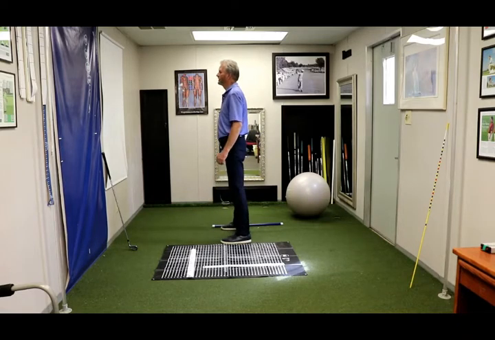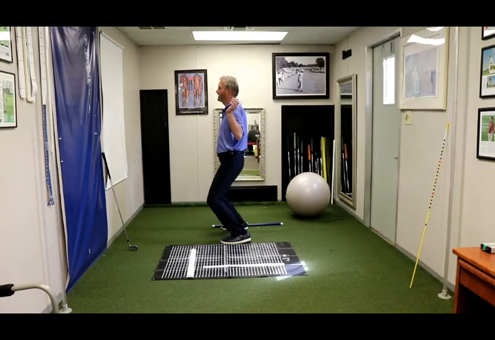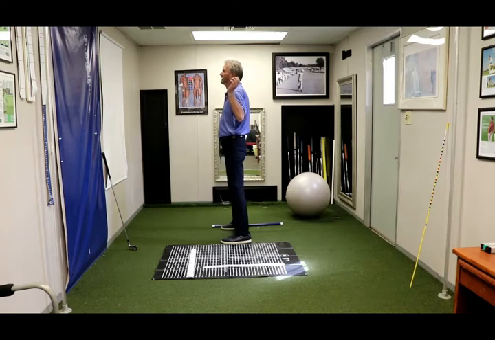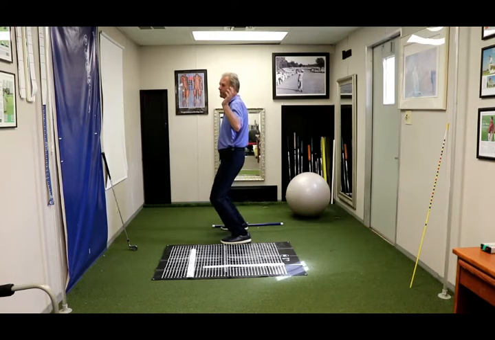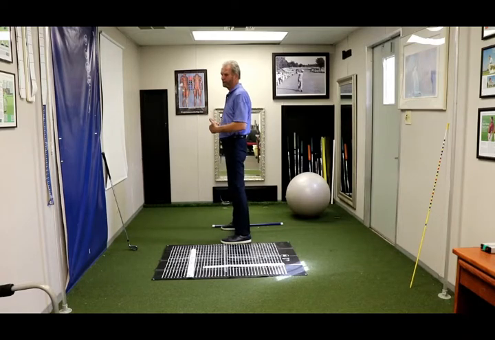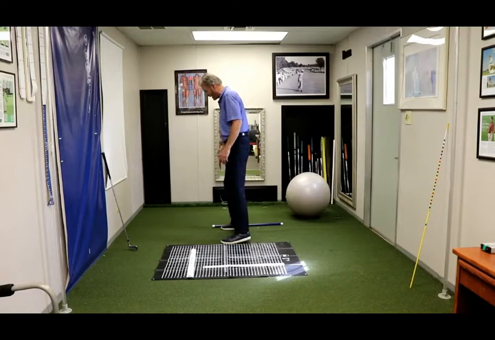Just standing tall, doing squats, I'd be supporting the weight. So if I'm doing squats with that pelvic rotation, you can imagine the stress I'm putting on the spine.